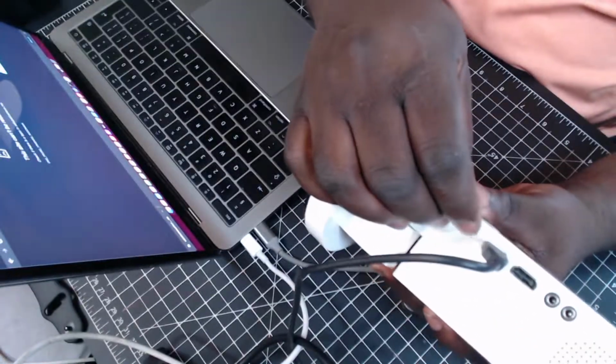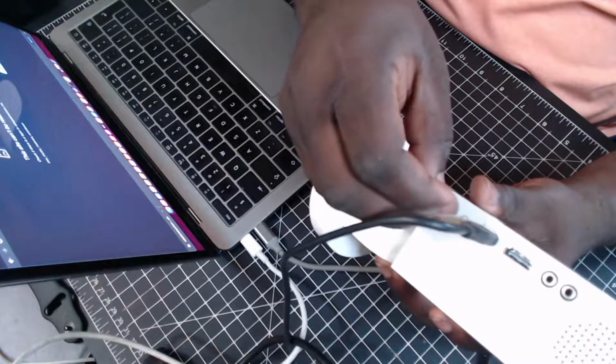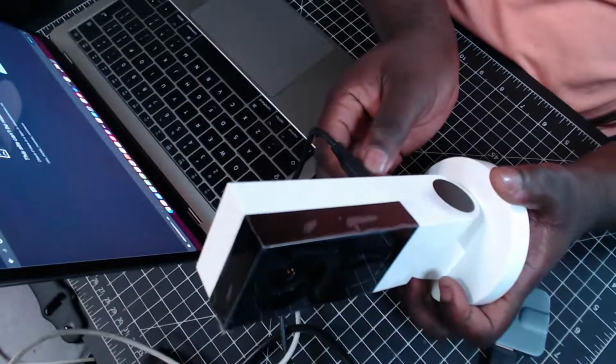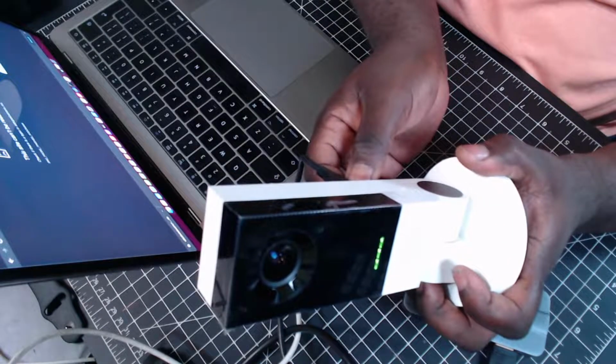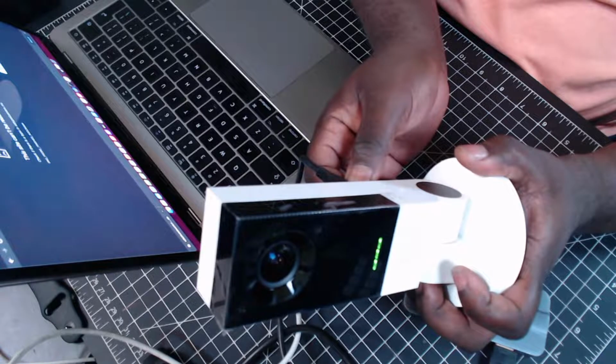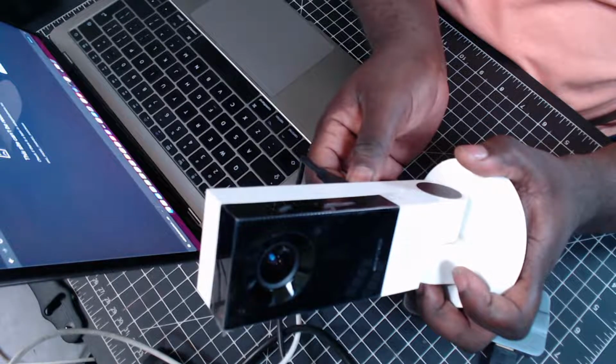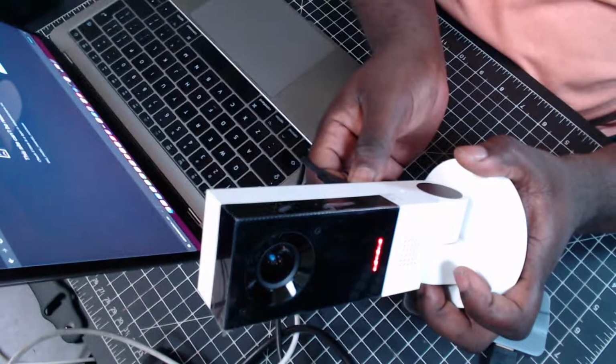So back to the bench, it is saying that to put it in access point mode, as you can see behind it, the power button here, right? You're going to hold the power button for about 5 seconds, and that should put it in access point mode. So I'm going to try that as well. So we can see what... Okay, that has changed to red.